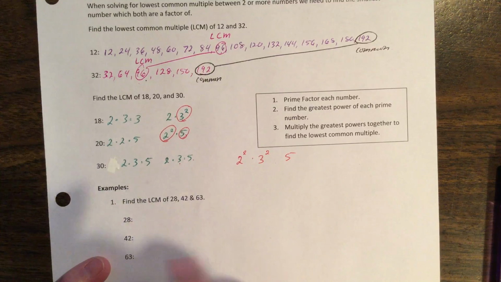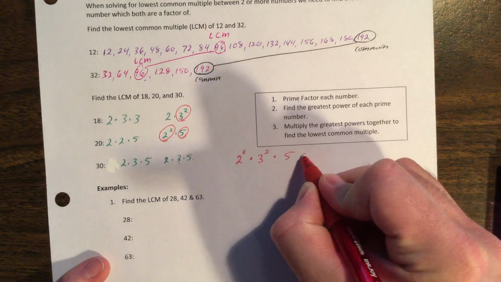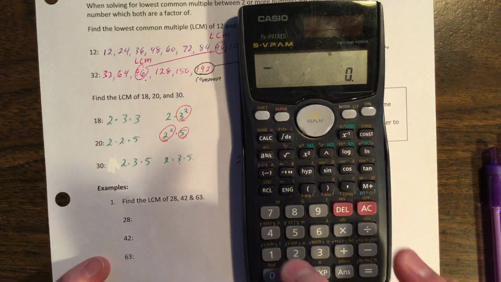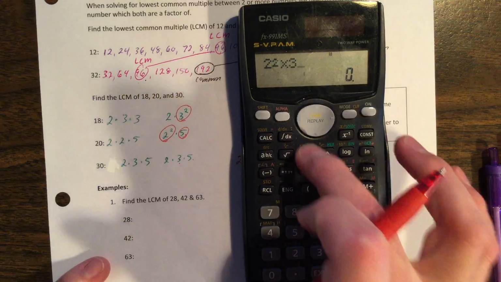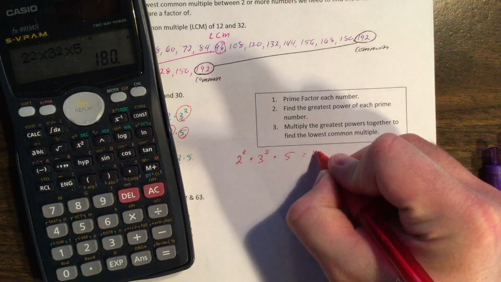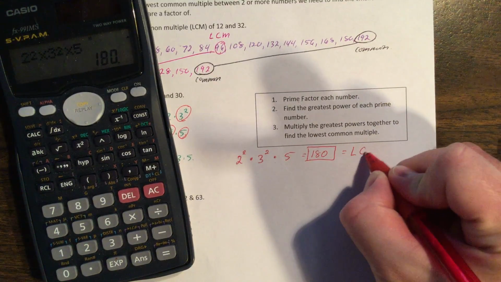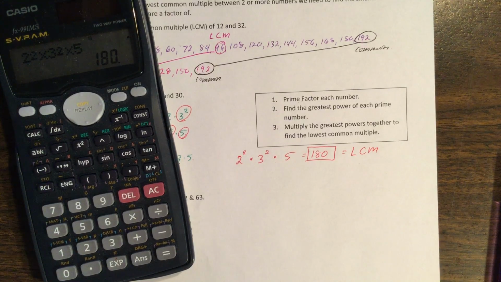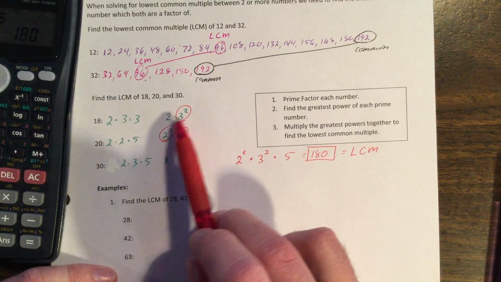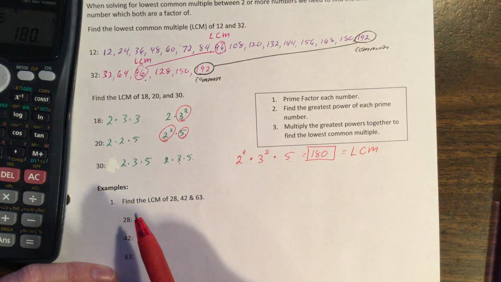Now, to find the lowest common multiple, we multiply these 3 together. When we do that, I'm going to use a calculator. 2 squared times 3 squared times 5, we get 180. And that is our lowest common multiple. So what we do is we find the biggest power of each, multiply them together, and we come up with our lowest common multiple.